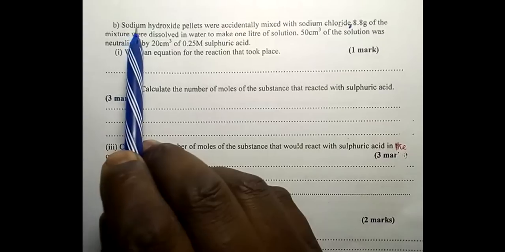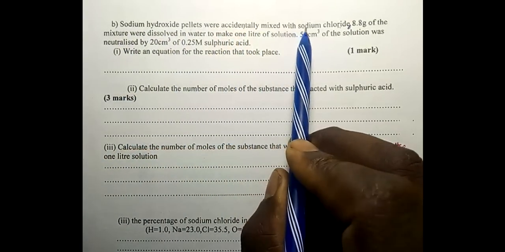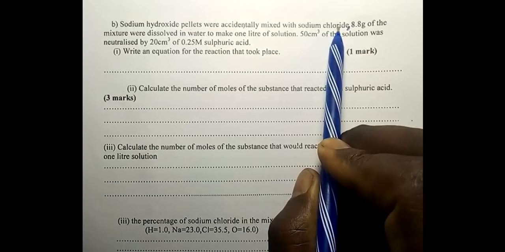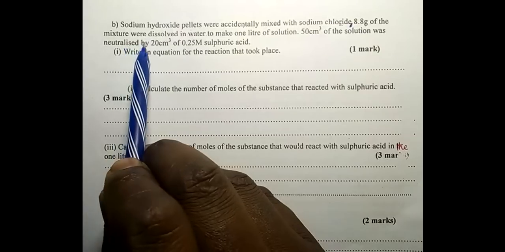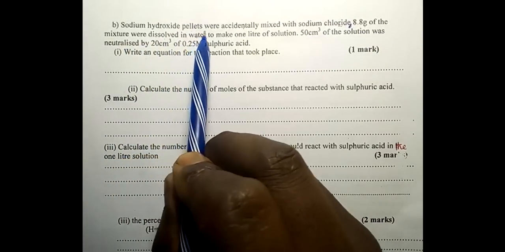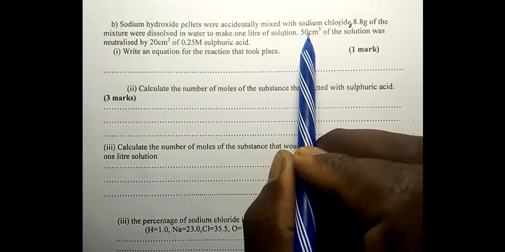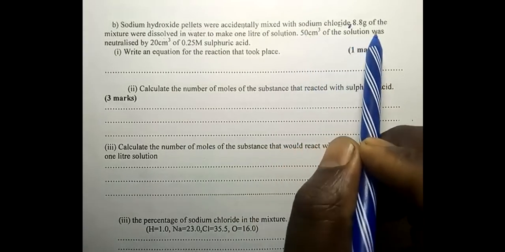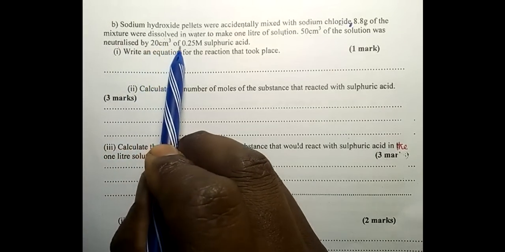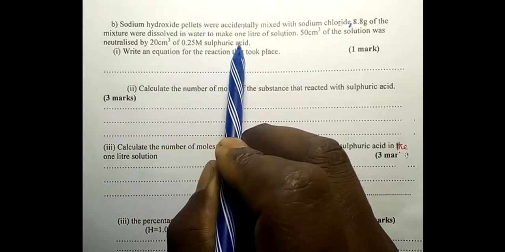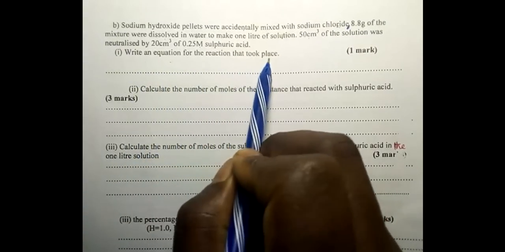Our next question: sodium hydroxide pellets were accidentally mixed with sodium chloride. 8.8 grams of the mixture were dissolved in water to make 1 liter of solution. 50 centimeters cube of the solution was neutralized by 20 centimeters cube of 0.25 molar sulfuric acid. Write an equation for the reaction that took place.